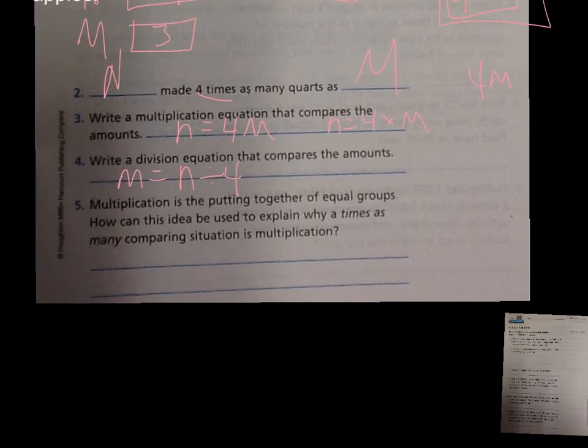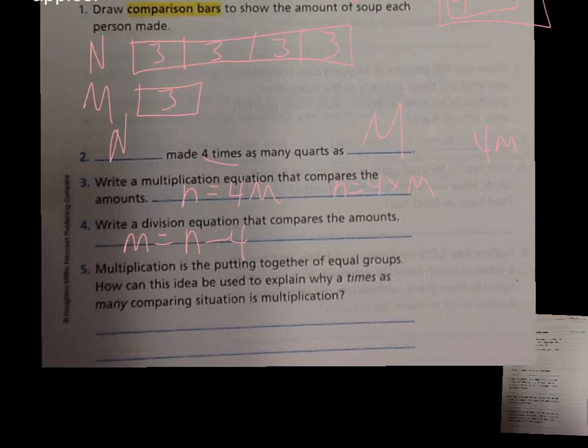So number 5, multiplication is putting together of equal groups. How can this idea be used to explain why a times as many comparing situation is multiplication? Okay, so how you'd be able to figure that out is the greater quantity is repeated groups of the lesser quantity. Okay, and that's what we did up here.